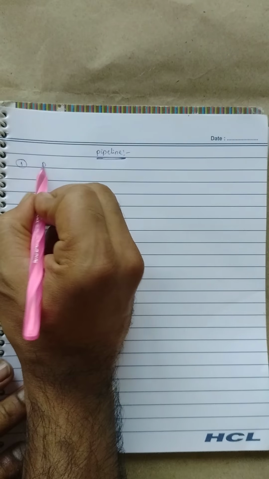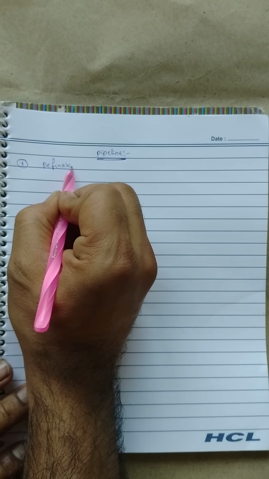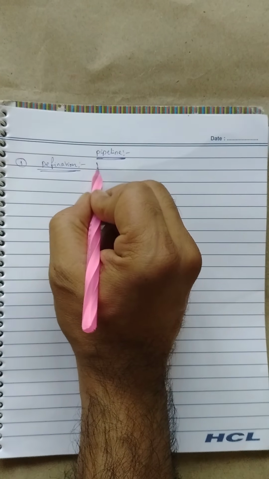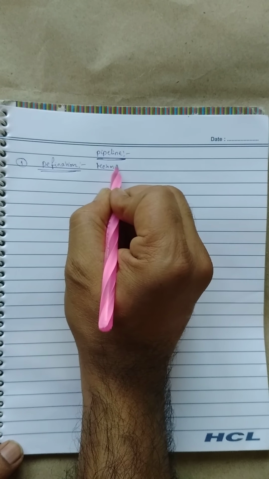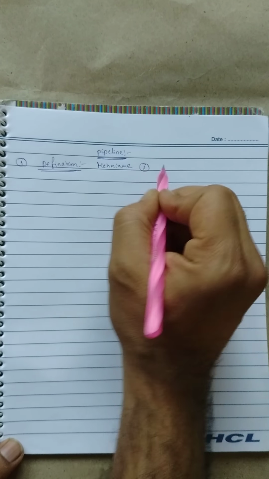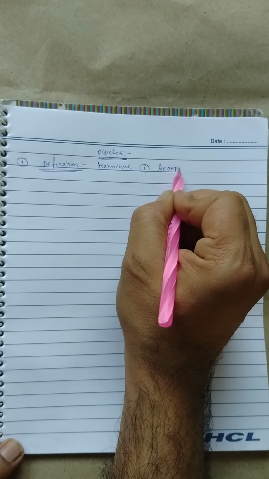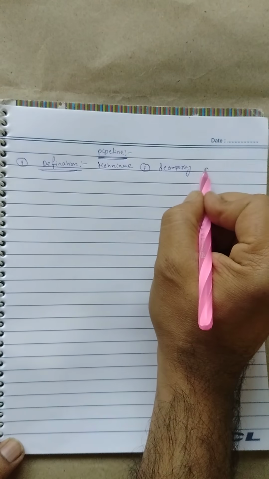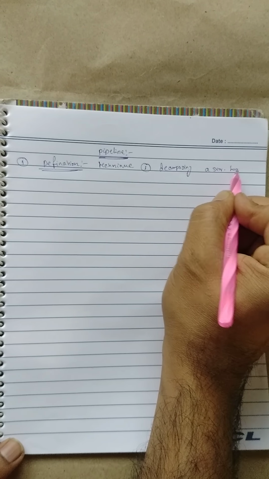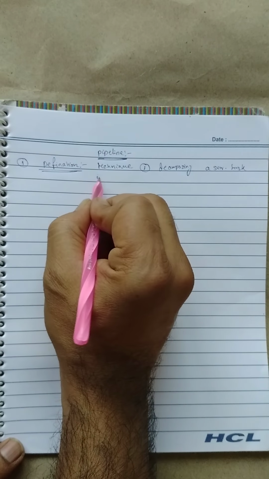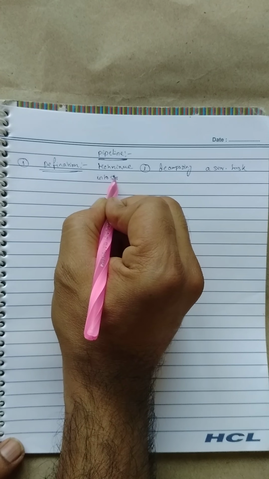First, we'll study the definition of pipeline. Pipeline is a technique of decomposing a sequential task into subtasks.